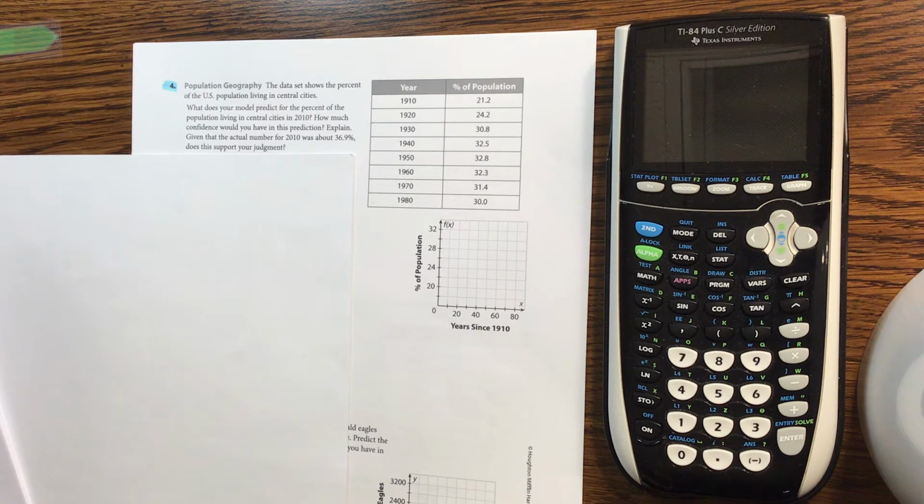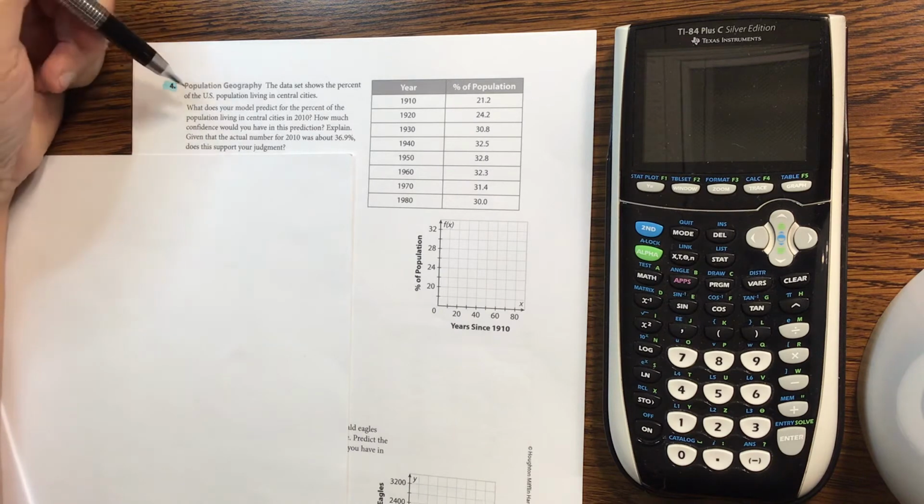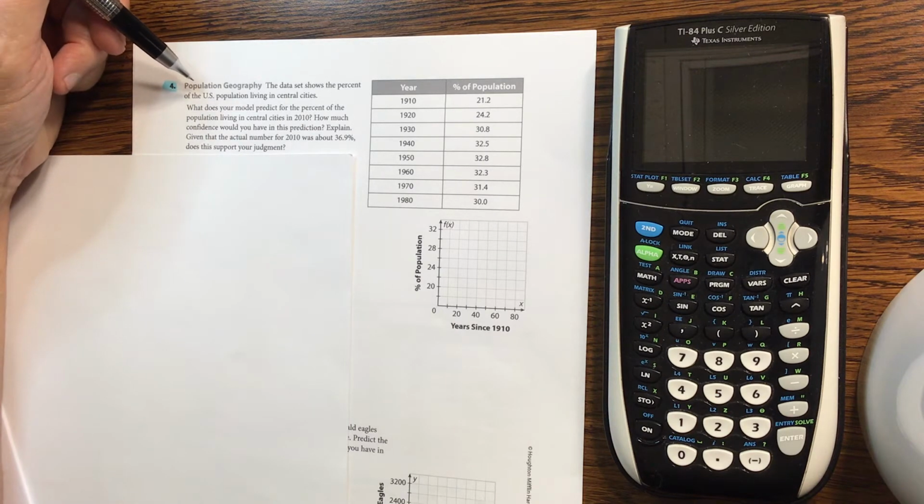Here, this one deals with population geography, very applicable. Once again, mathematicians and biologists take data like this and make predictions, and the prediction is an equation or a function. That's what we've been dealing with for this chapter, or especially the last chapter, working with the function.